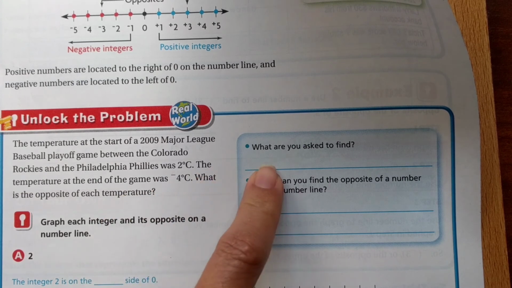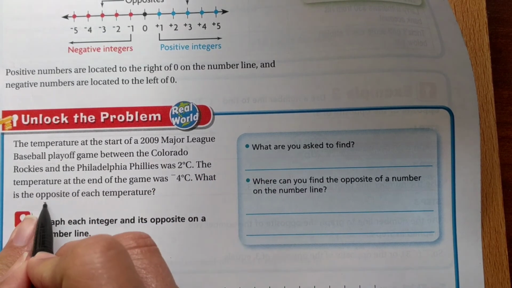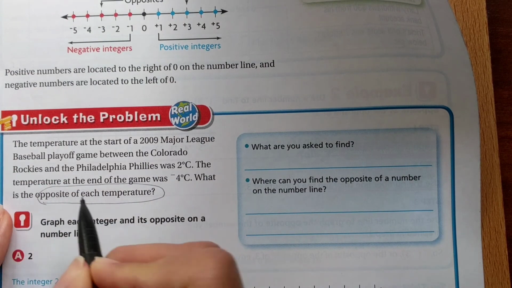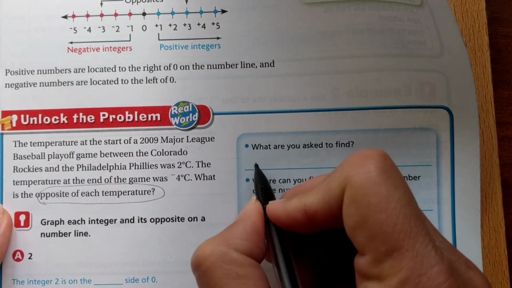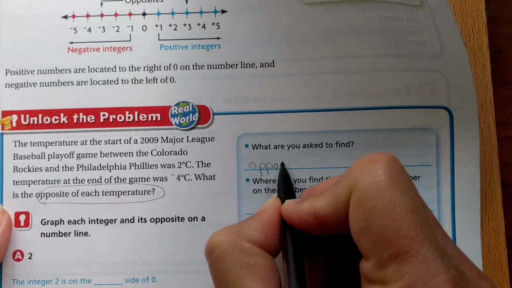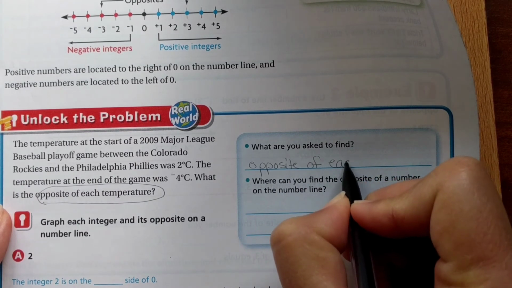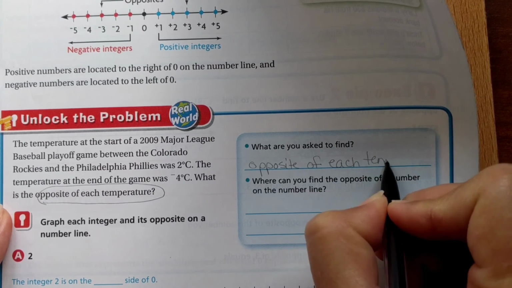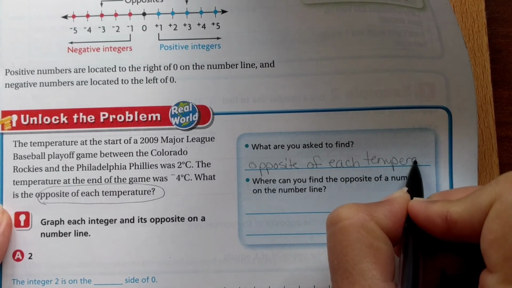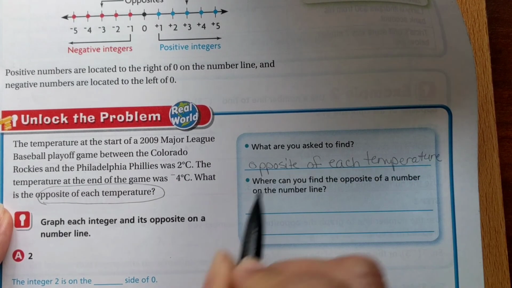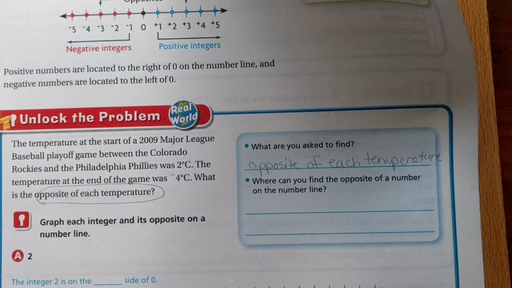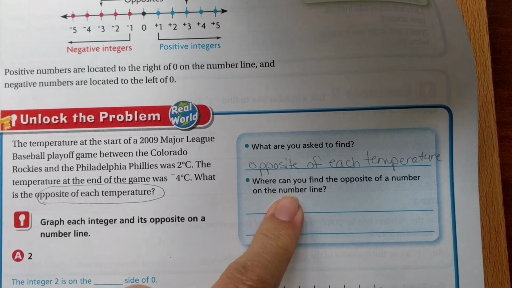All right, so what are we asked to find? We're being asked to find the opposite of each temperature. That's what we're being asked to find. And next, where can you find the opposite of a number on the number line?